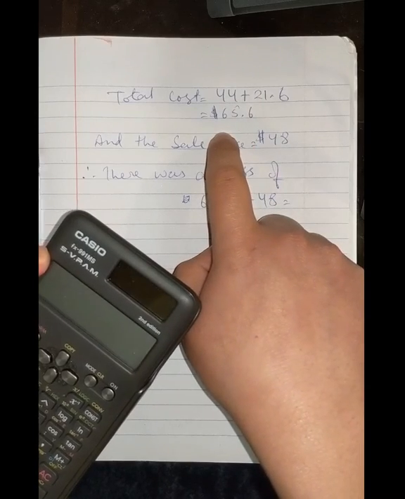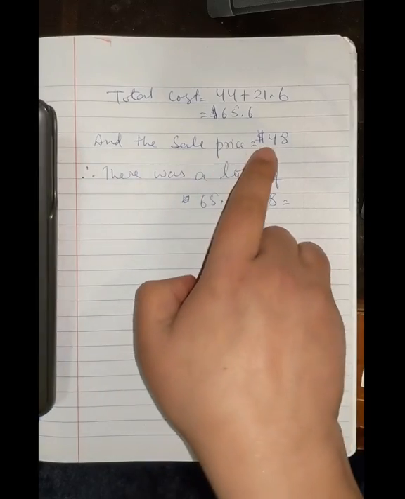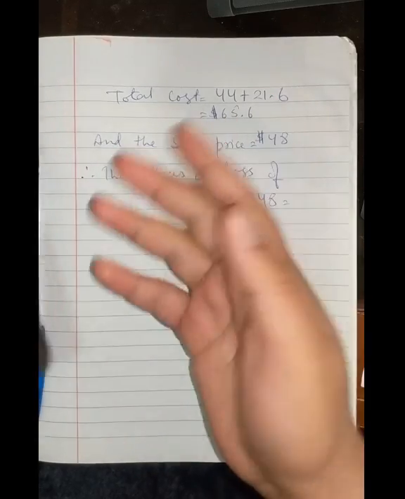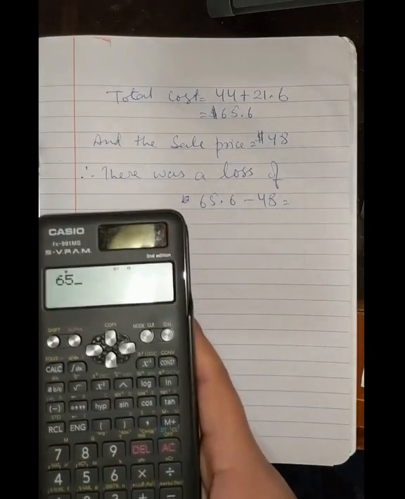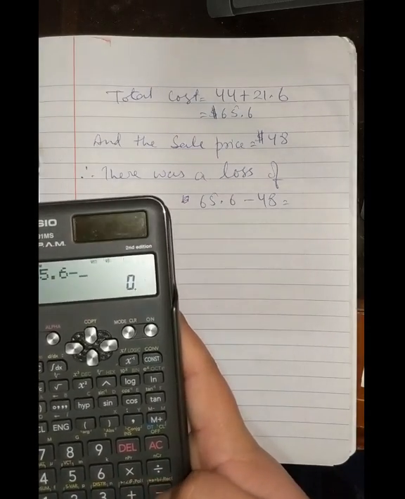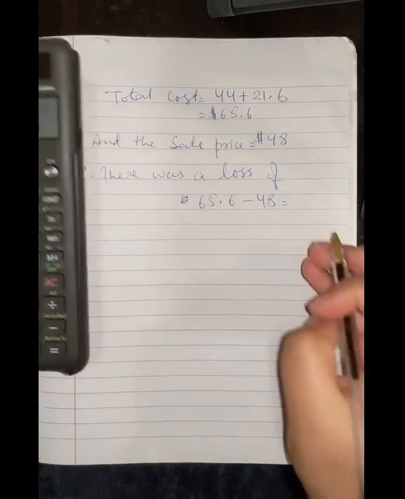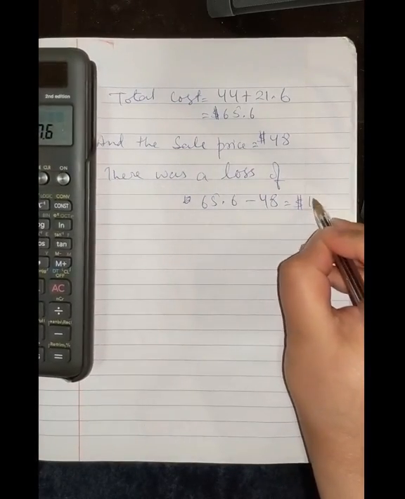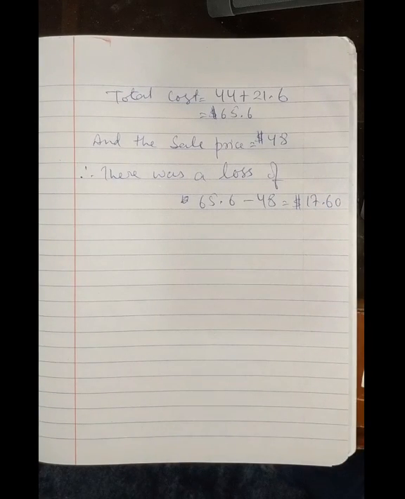Then they would have made some profit, but they sold it for less, so they lost some money. So loss is 65.6 minus 48, 17.6, right? So there was a loss of $17.60. So that's all we have in this exercise 6.4.